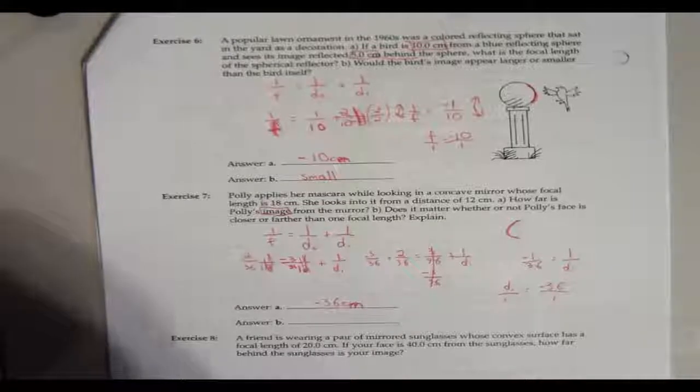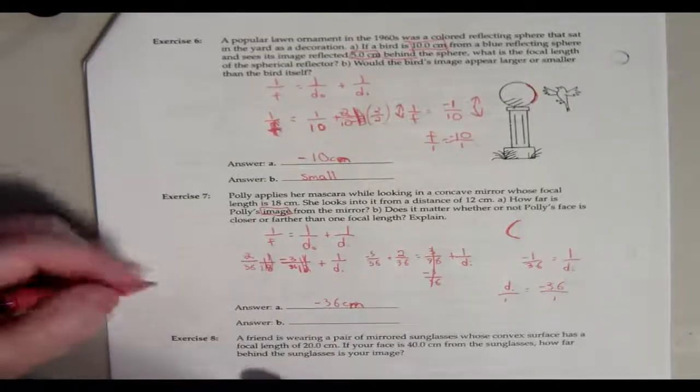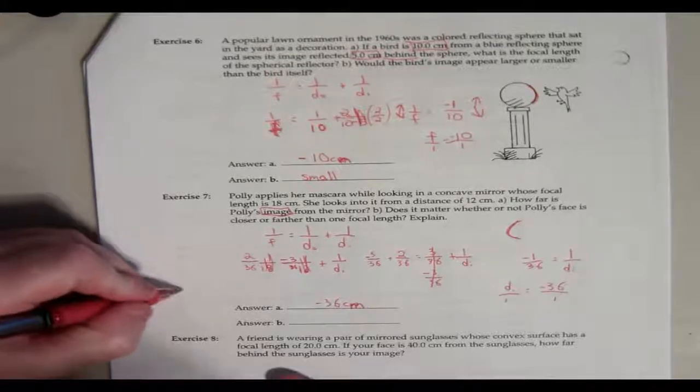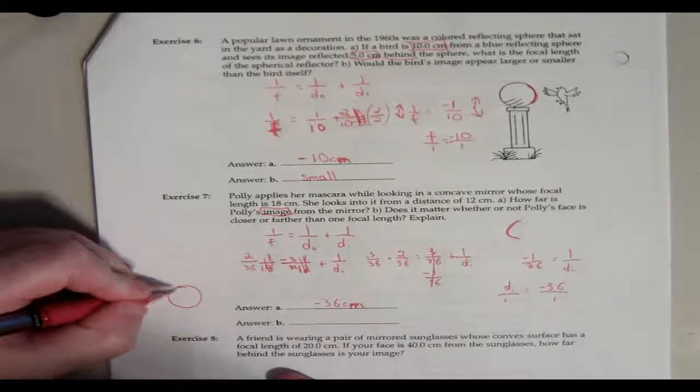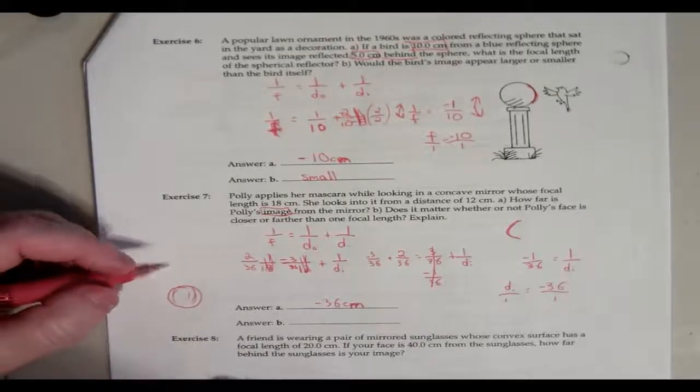Does it matter whether or not Polly's face is closer or further than the focal length? Okay, in this case, yes, it does matter. Because if you are more than one focal length away, the image will start to be real and inverted. You can actually see that, because I was playing around with a concave and convex mirror.